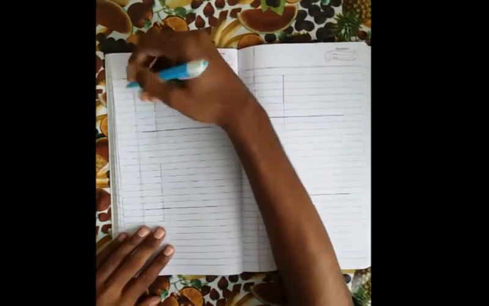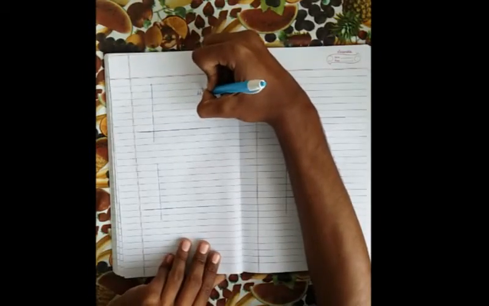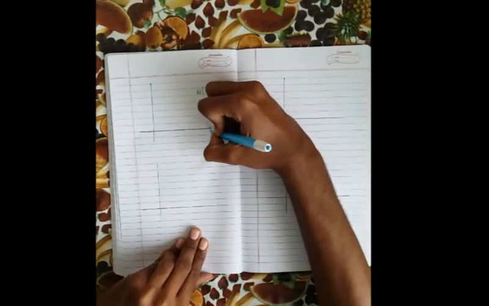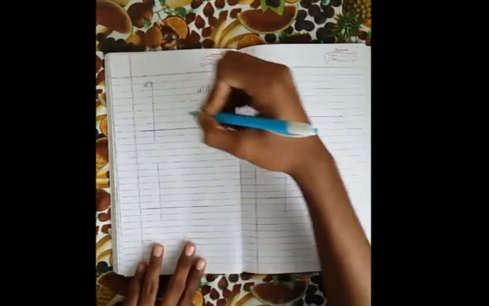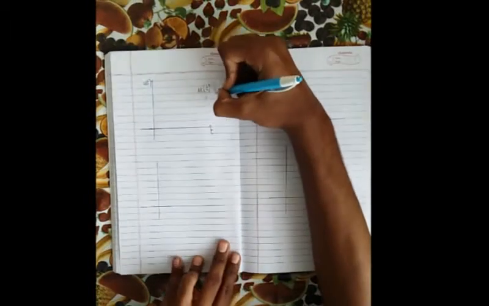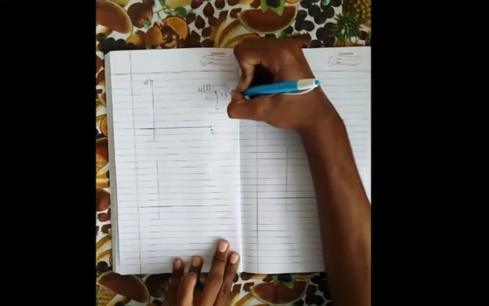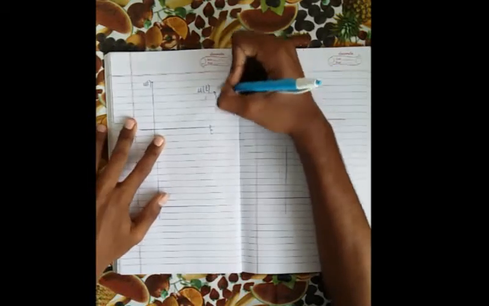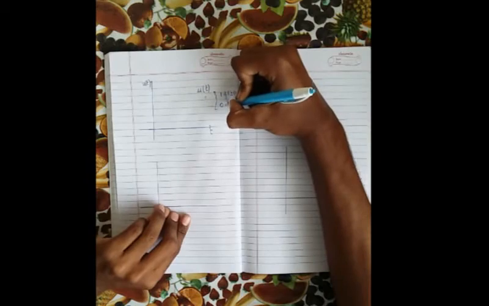You have the unit step signal, which is denoted by u of t in continuous time. As usual, you have t on the x-axis and u of t on the y-axis, and u of t is defined as 1 if t is greater than or equal to 0, and 0 otherwise.